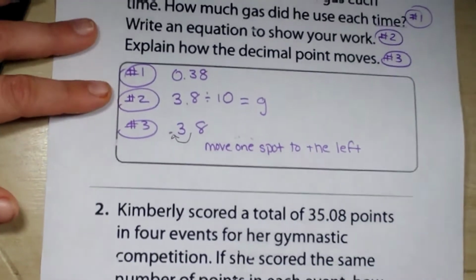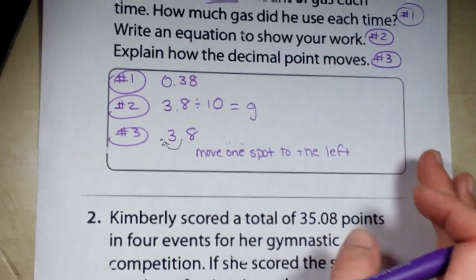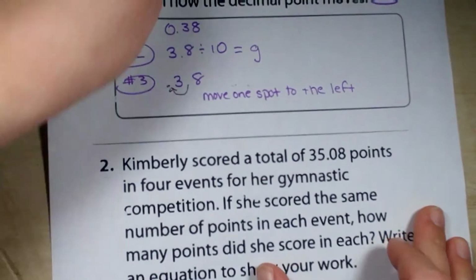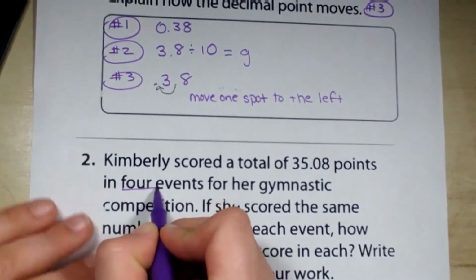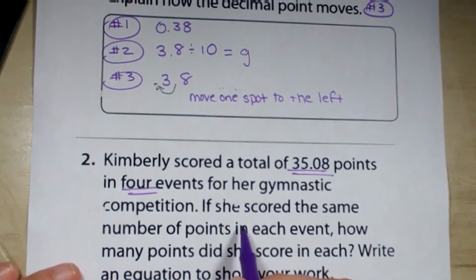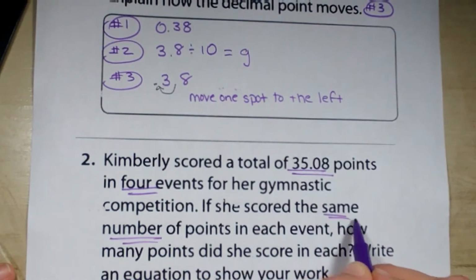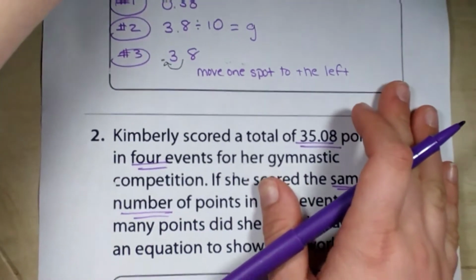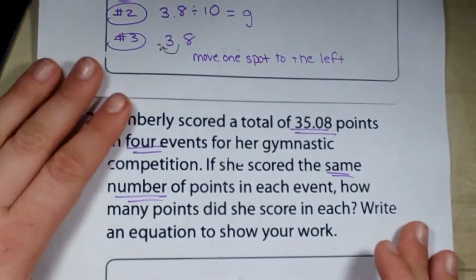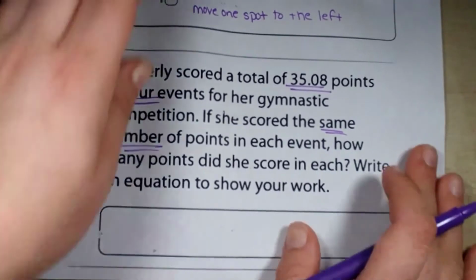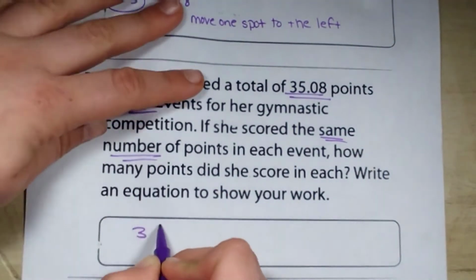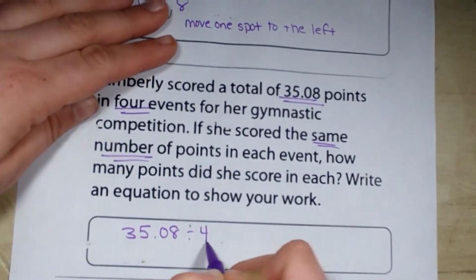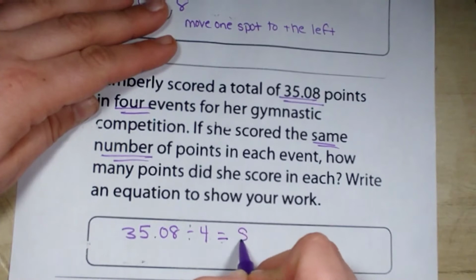All right, our next question. Kimberly scored a total of 35.08 points in 4 events. If she scored the same number of points in each event, how many points does she score? Write an equation to show your work. So the equation is, how would you solve it? All right, so we have 35.08, which is 35 and 8 hundredths, divided by 4 equals her score.